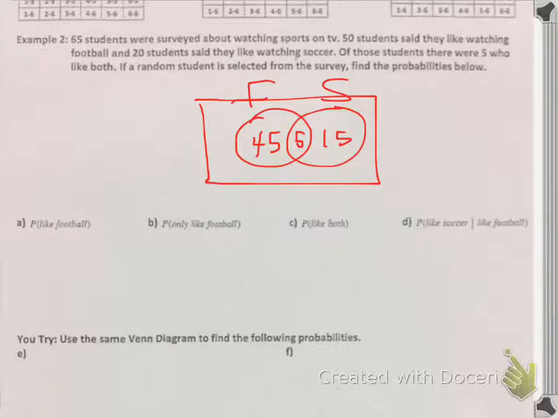So now that I have my Venn diagram filled out, it makes it really easy to find my probabilities of what's happening. So my first probability is the probability of liking football. So I'm going to look at that and decide how many students like football. Well, the number of students that like football is 50 total out of a total of how many students? Well, if I add all 3 of these numbers together right here, I'm going to have the total number of students.